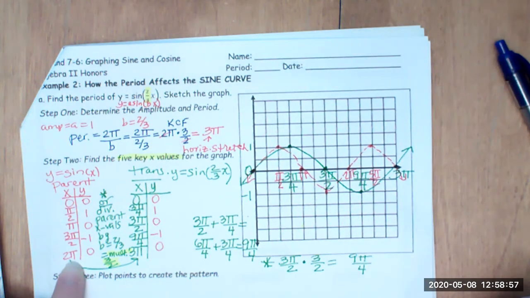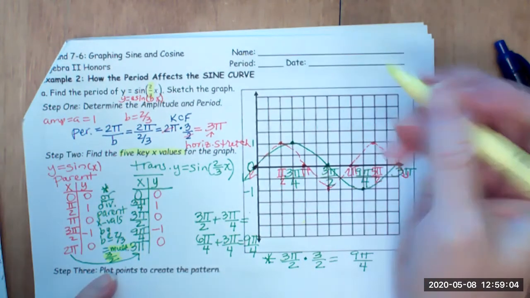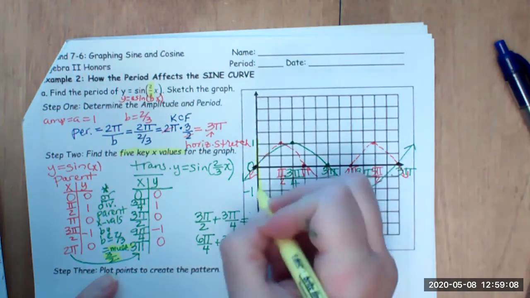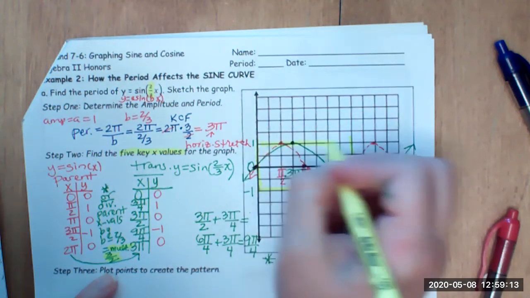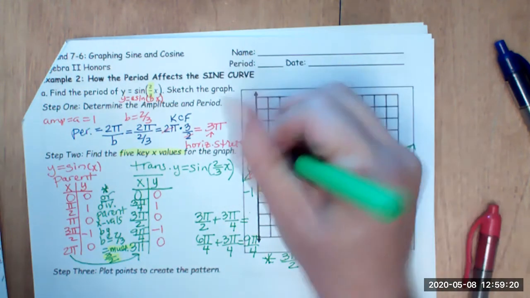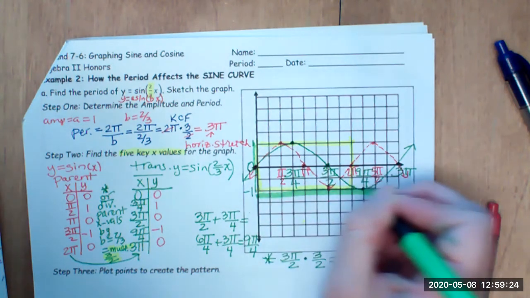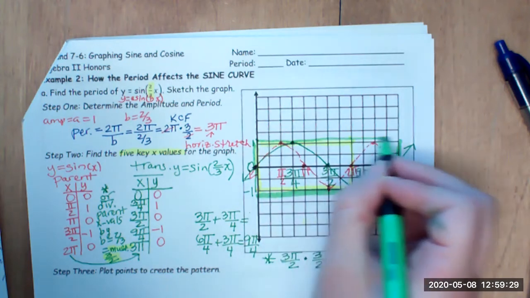But the critical part that I want you to pay attention to is this, okay? Let's make a rectangle encompassing one period of the parent. And that would be right here, okay? And then I'll make a rectangle encompassing one period of the transformed function. Right here.